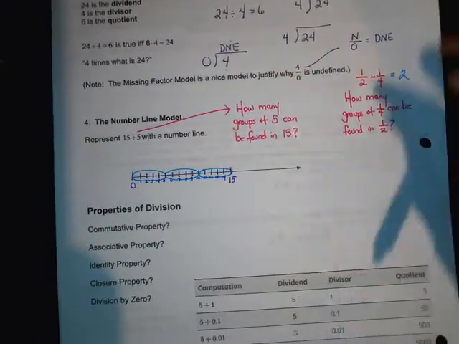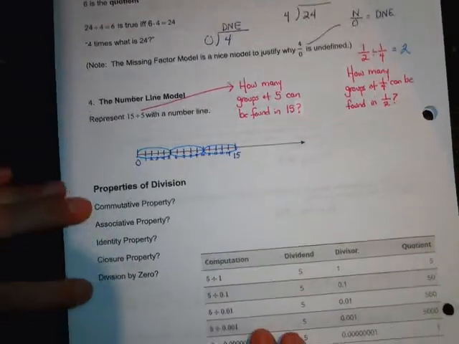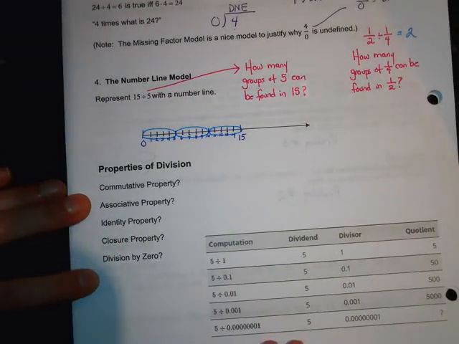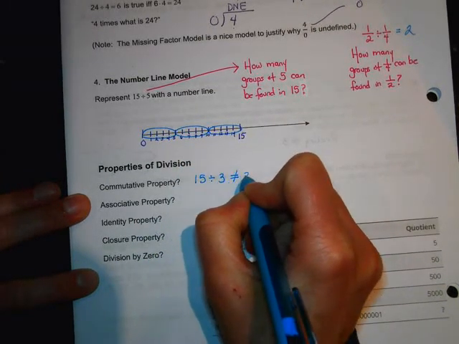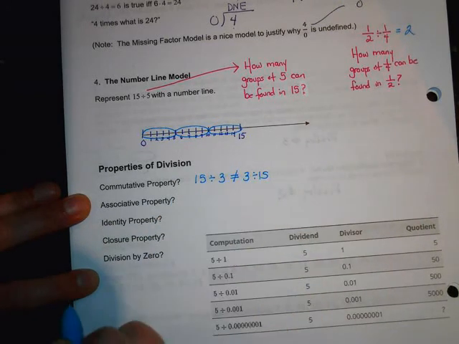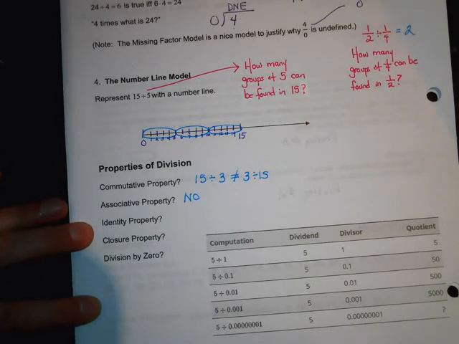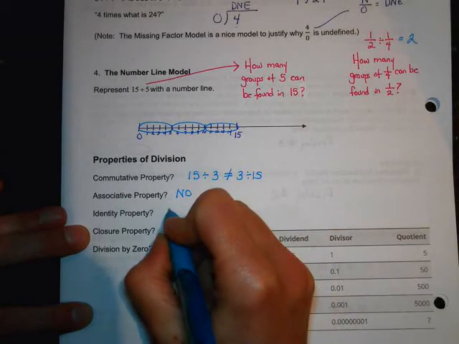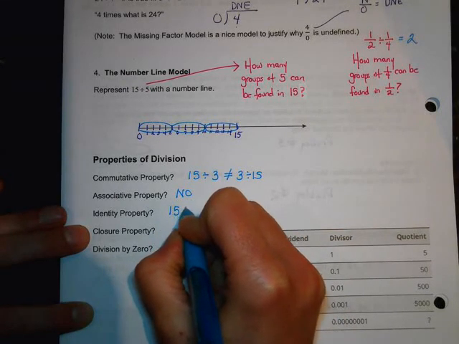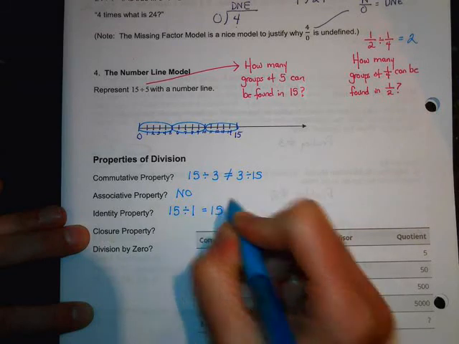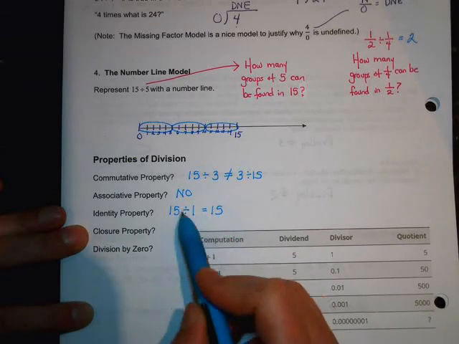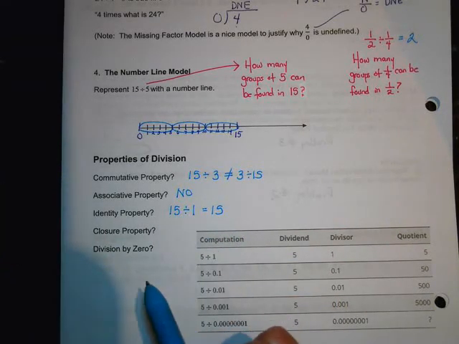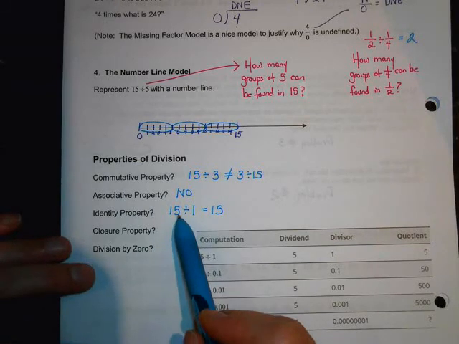All right, so there's not a lot of properties. There's not a commutative property. 15 divided by 3 does not equal 3 divided by 15. So there's no commutative, no associative. Some people will say that there is an identity property because 15 divided by 1 is equal to 15. So some people will say that that is an identity. Other people say that because it's not commutative and both directions don't work, it's really not an identity. This book says that we've got 1 as a possible identity property.